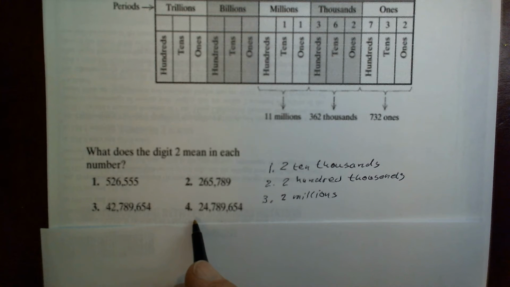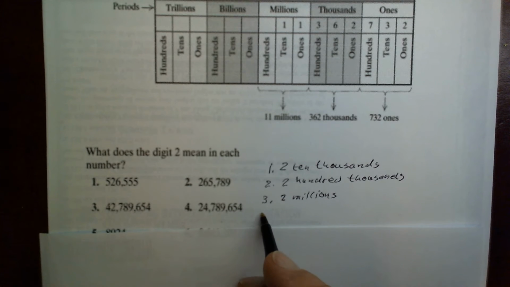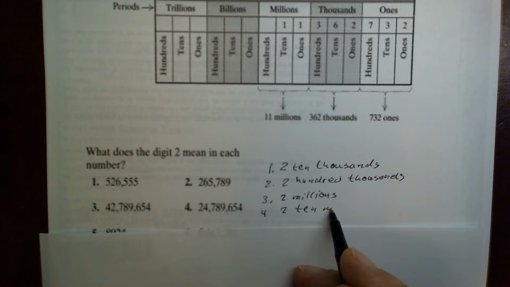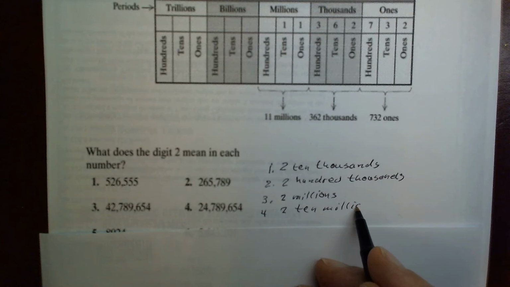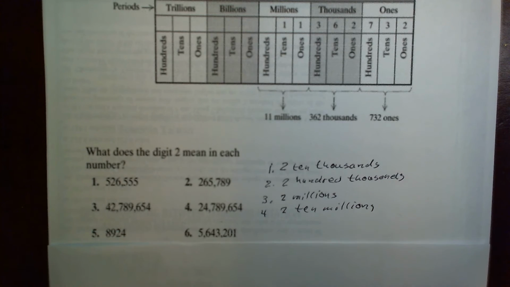And here for number 4, the 2 would be in the 10 millions. So for number 4, 2 10 millions. And here we have 2 tens for number 5. And for number 6, we have 2 hundredths.